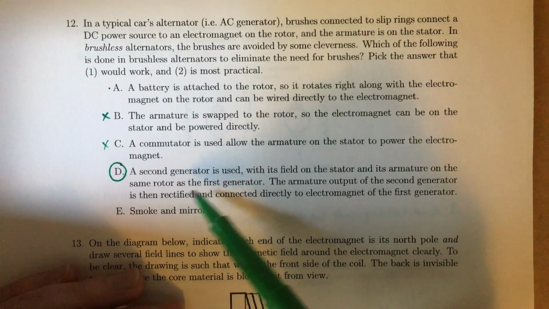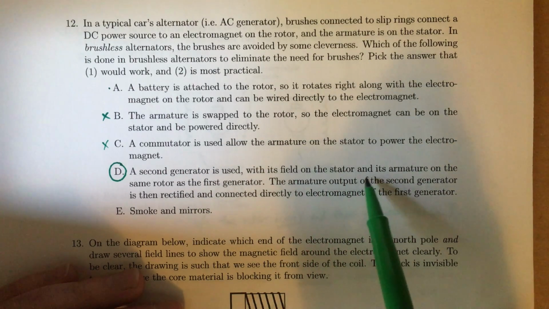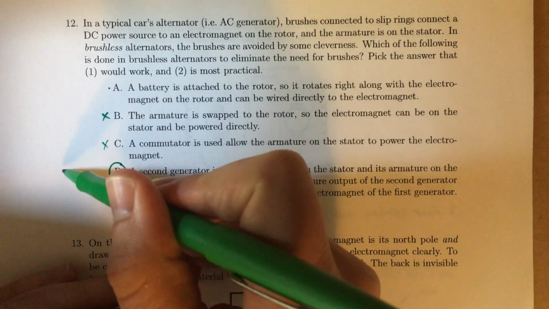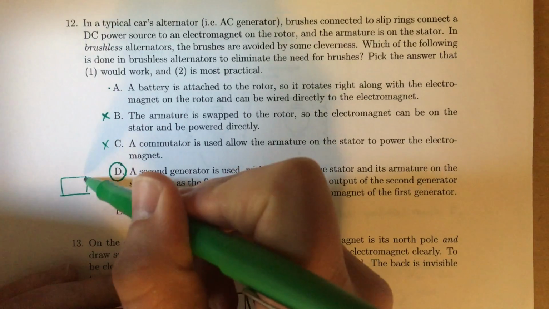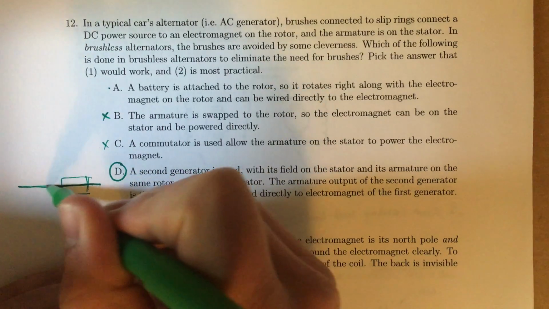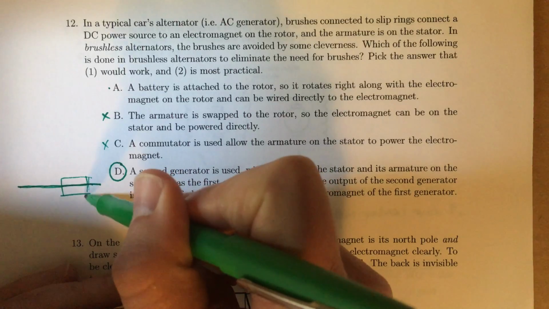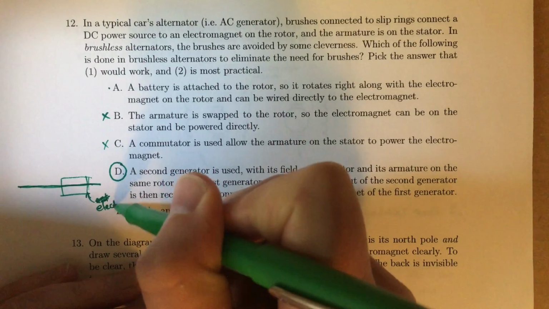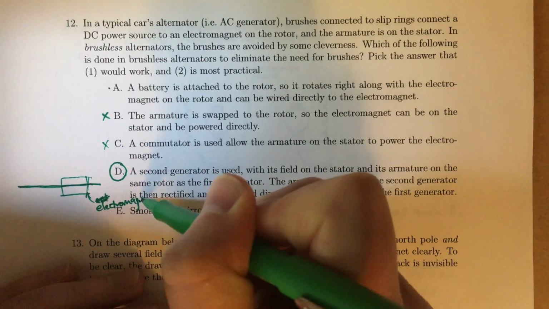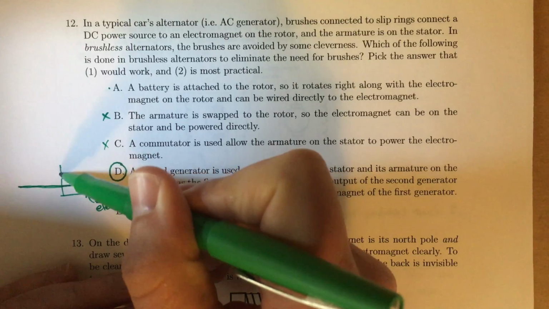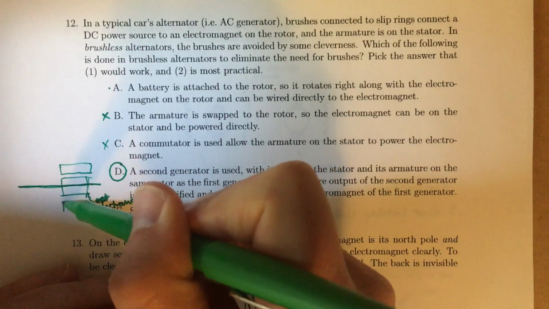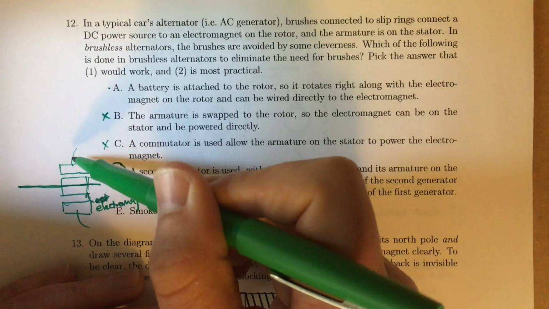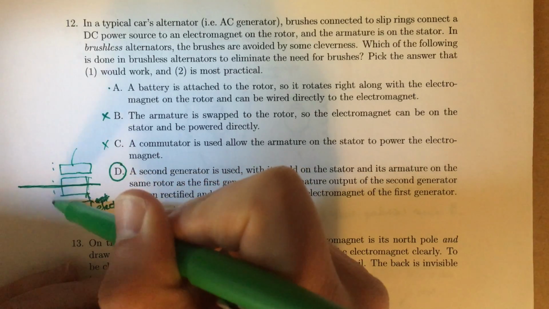So let's parse it. Second generator is used with its field on the stator and its armature on the same rotor as the first generator. So what it looks like is, say you have a little block diagram here. You have your rotor going down the middle, and this is the electromagnet we need to power. And the coils here and here on the stator would just carry the power out. Okay, so that's the first generator that we're talking about.